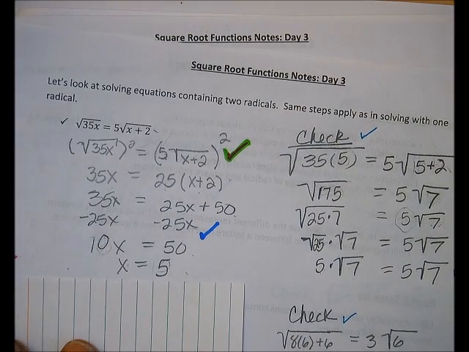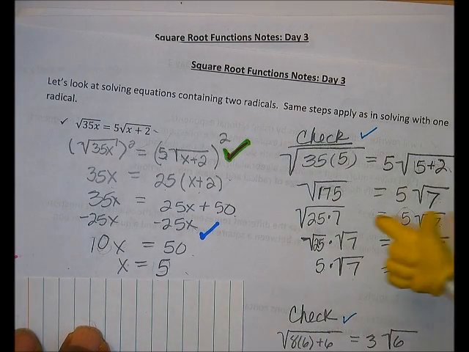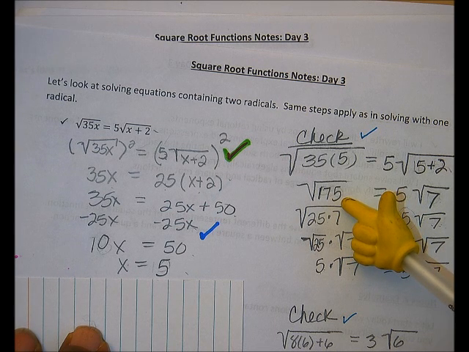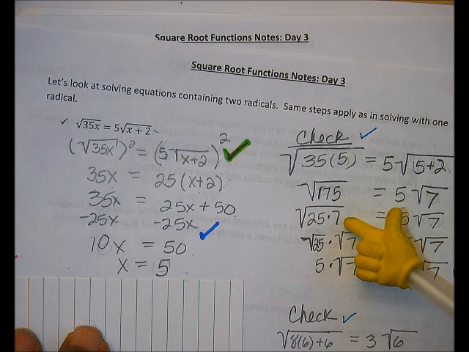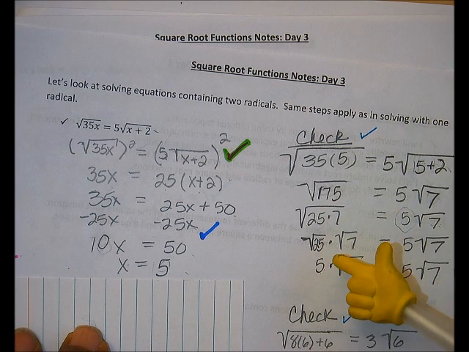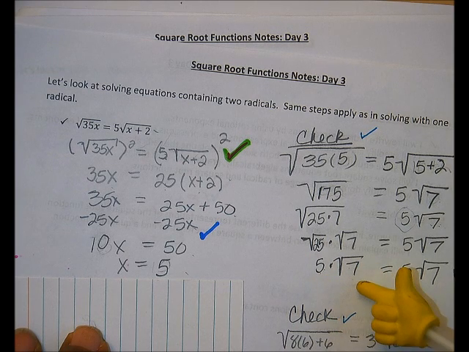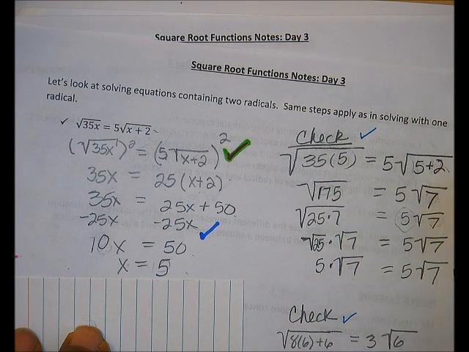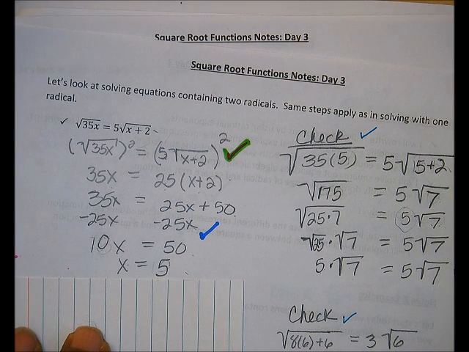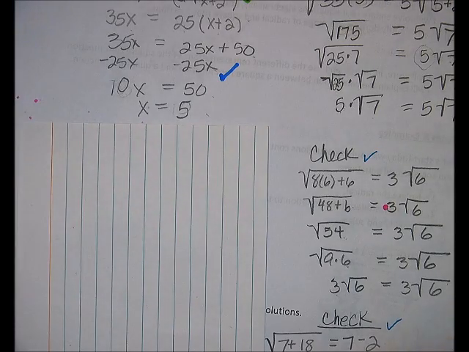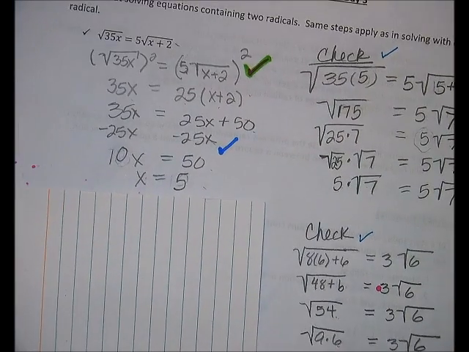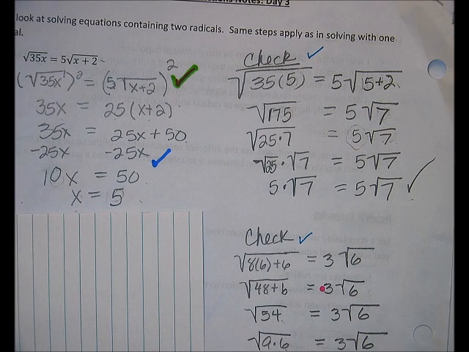When we substitute 5 in, we find that 35 times 5 is 175. That can be factored as 25 times 7. We know that the square root of 25 is 5, so that can be simplified to 5 times the square root of 7. On the other side, we have 5 times the square root of 5 plus 2, which is 5 times the square root of 7. So we have a match. We have a good solution. Pause now and take more notes or complete your notes if necessary.